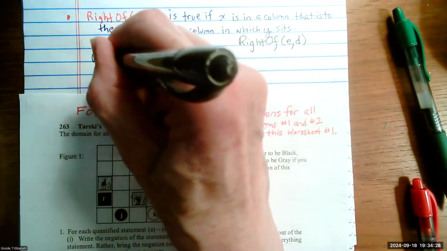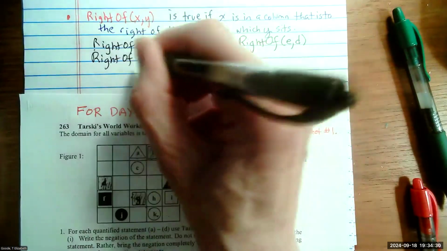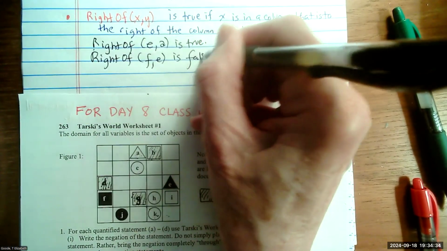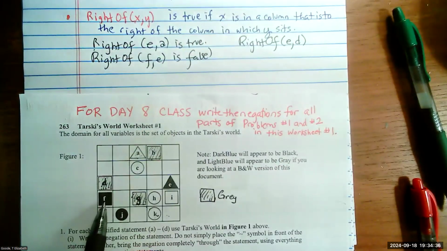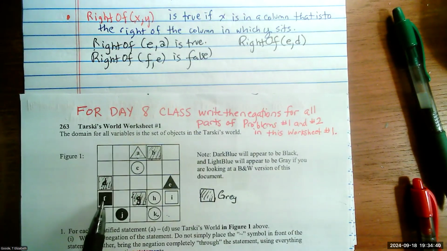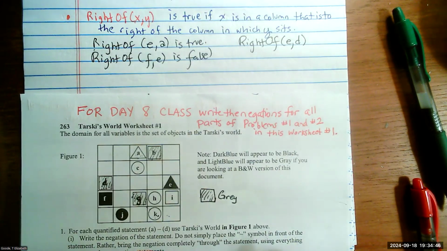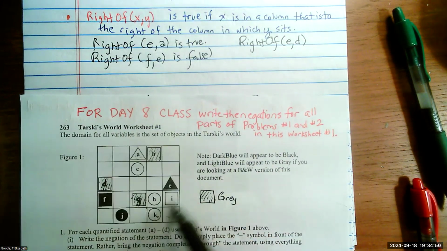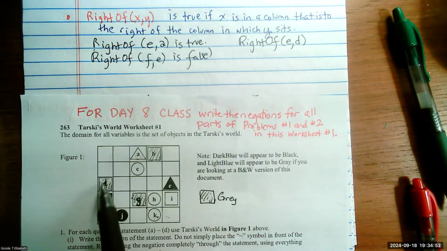Whereas right of FE is false. Object F is not to the right of object E. In fact, object F is not to the right of any object. It's to the left of most objects, but it's not to the right or the left of itself or D.